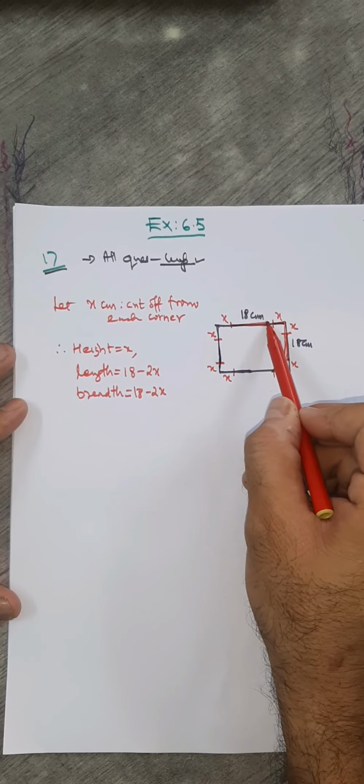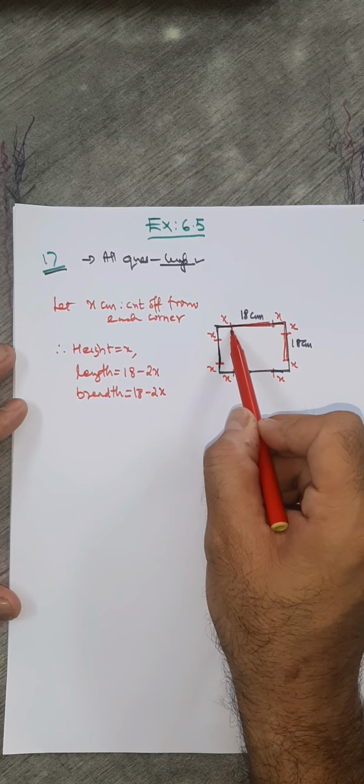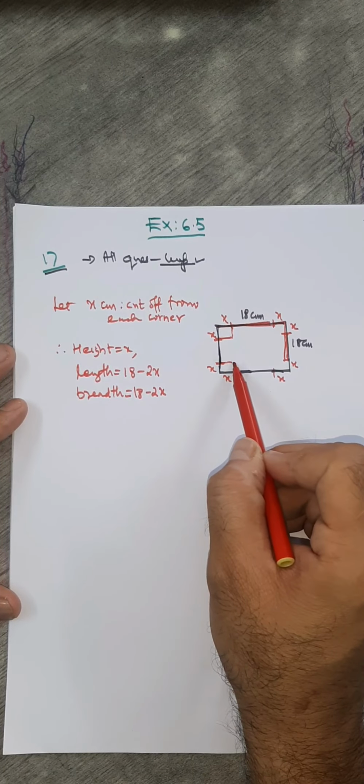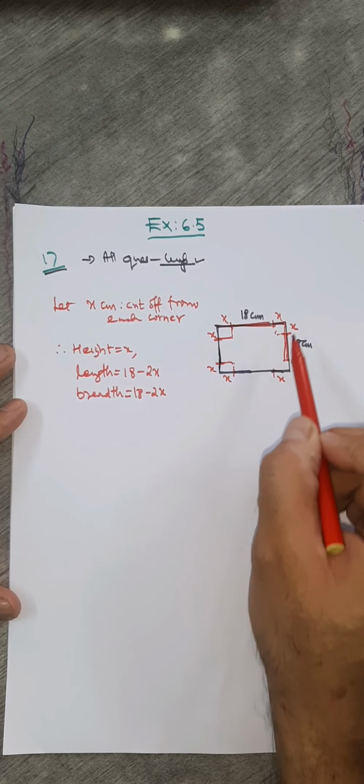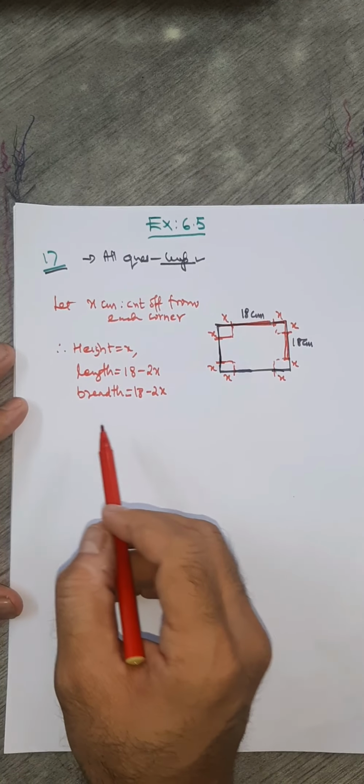The length and breadth would be here only. You are cutting this and folding up. This much we are going to drop here, this much we are going to drop, and you will fold up, so this becomes the height.